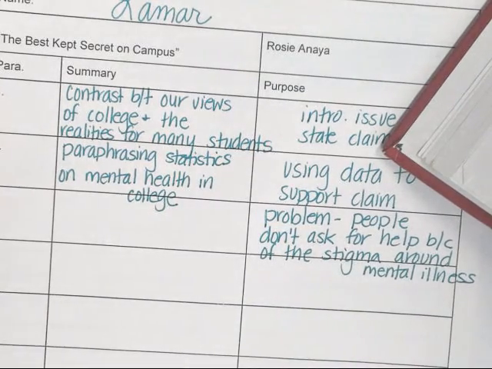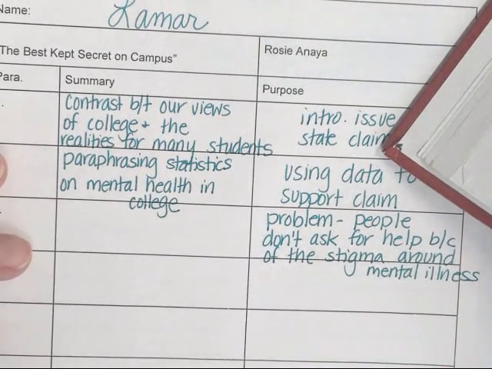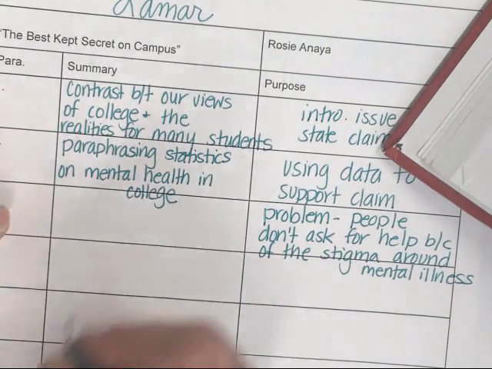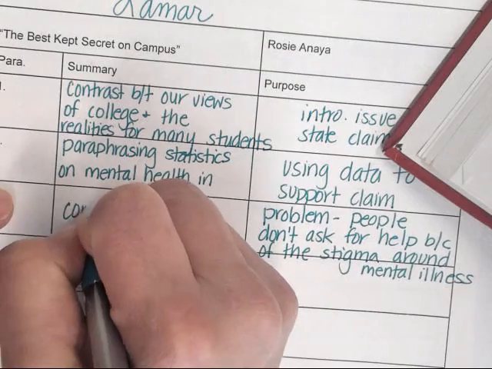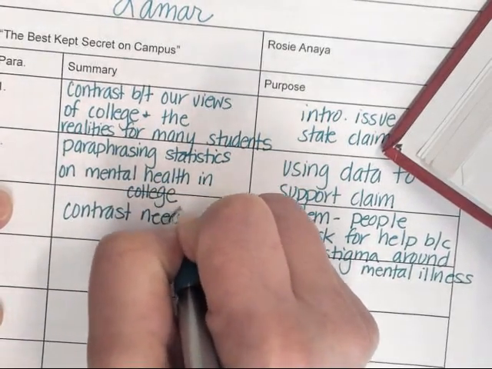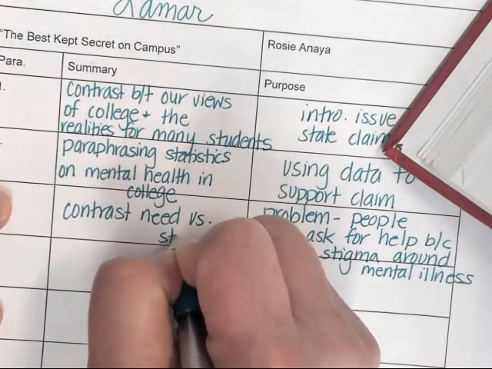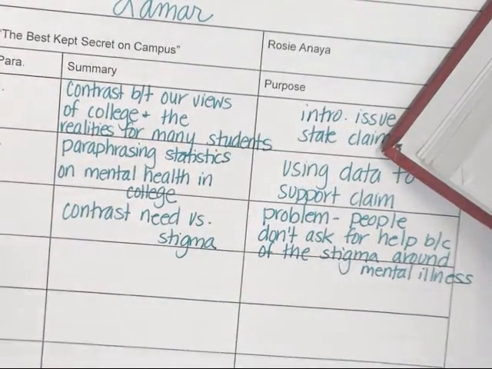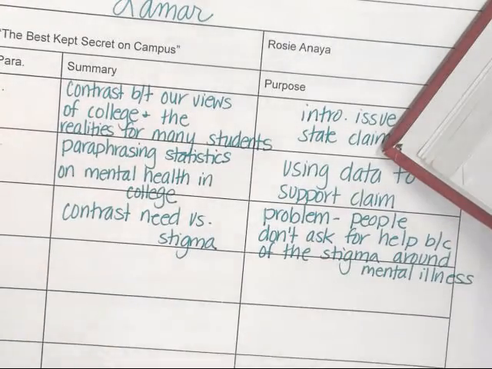All right, so she is bringing a contrast in, and the contrast is the need for help versus the stigma, which happens to also be the problem. And I would like to point out that she also is citing some really good sources here. All right, she is citing the American Psychiatric Association. And if you guys notice, for the American Psychiatric Association here, she does not have a parenthetical citation.